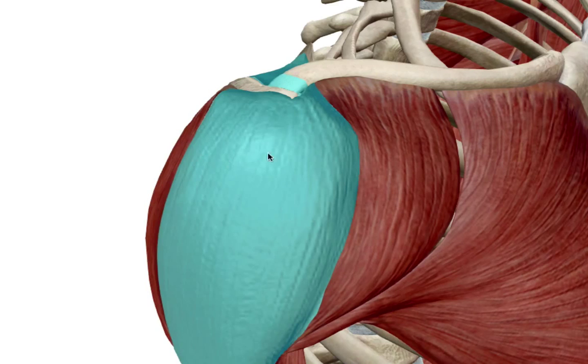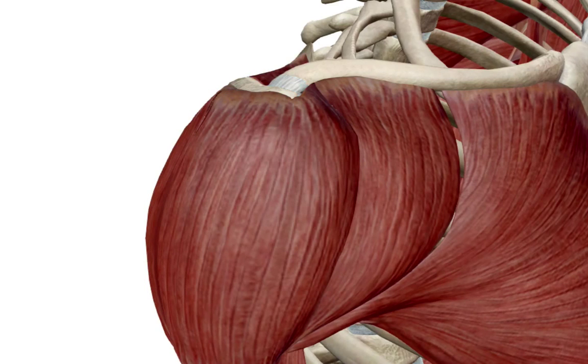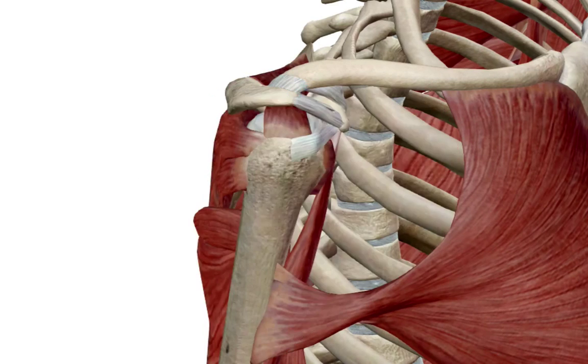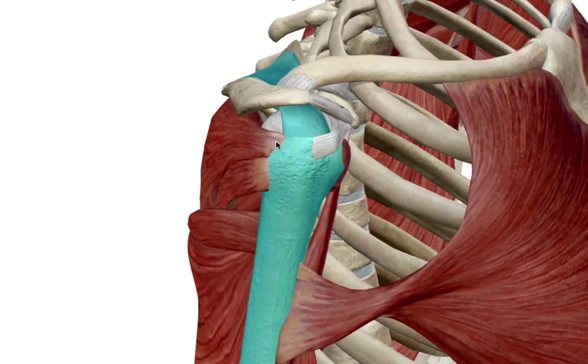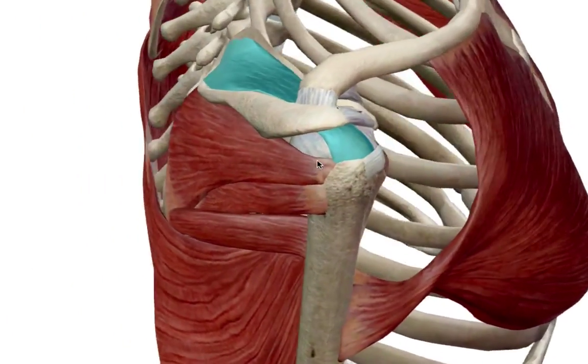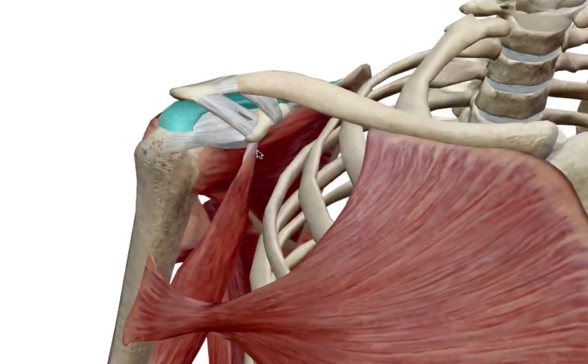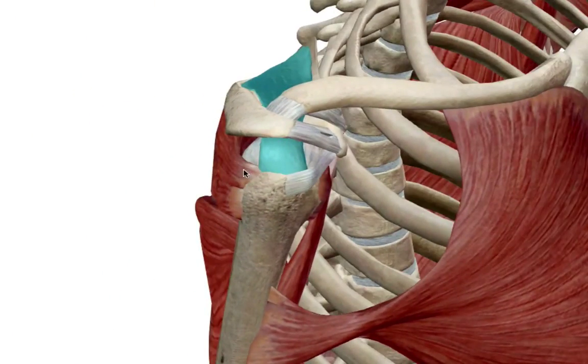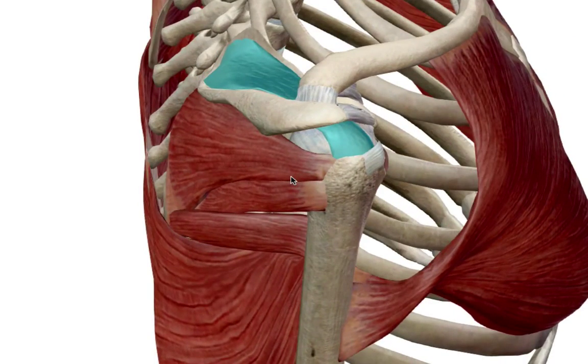Okay. One other thing to note is that the supraspinatus is most commonly the muscle that will have a tear. Now you can have tears in other locations, but this is the most commonplace location for a torn rotator cuff.